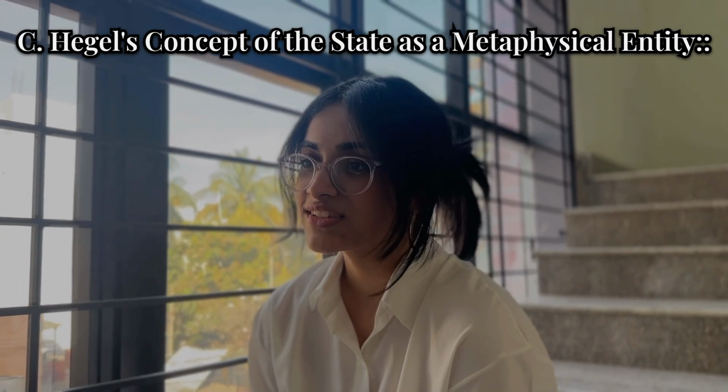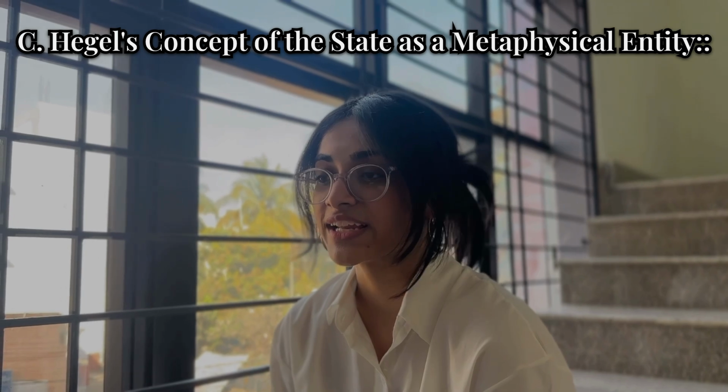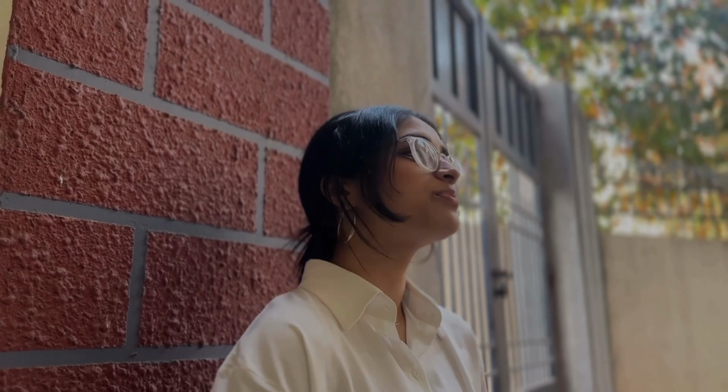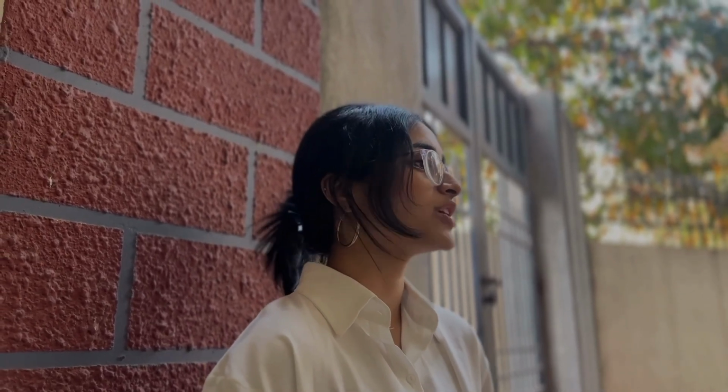Third point is Hegel's concept of state as a metaphysical entity. Imagine a team working towards a common goal. Hegel's idea is like saying that the team is more important than an individual player. He believed that the state as a metaphysical entity was superior to all individuals. The state represents the embodiment of reason and the peak of civilization.